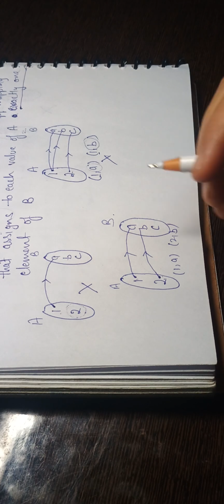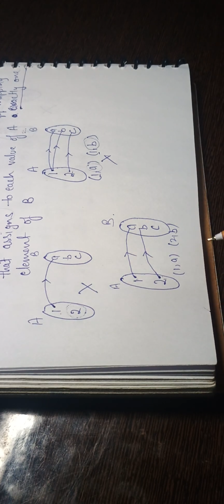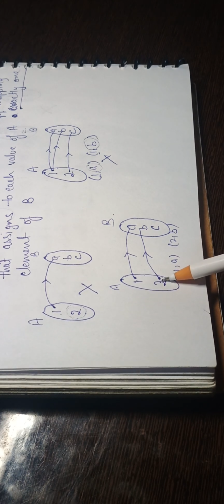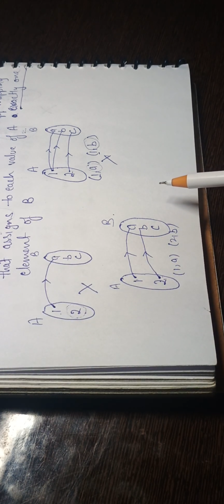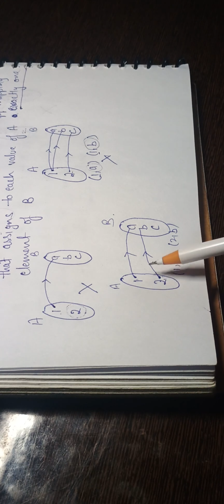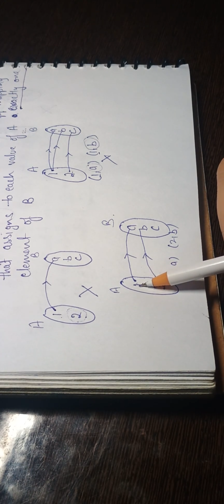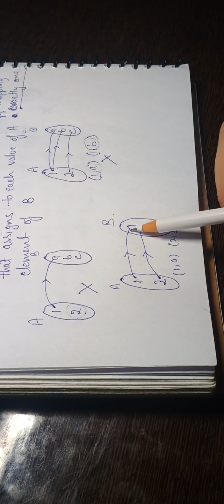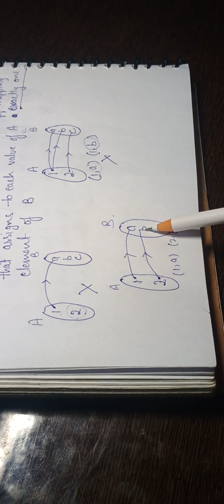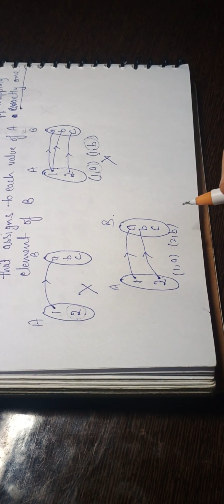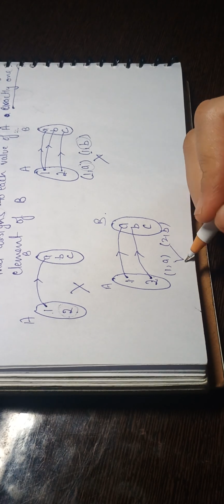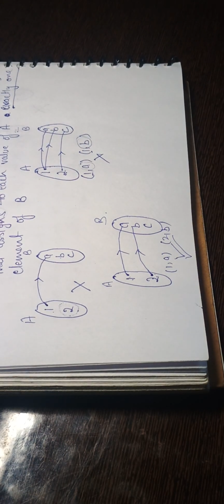So the first condition is satisfied. Also the second condition is that for every element in A, there should be at most one element in B. So this condition is also satisfied. For 1 there is only a and for 2 there is only b. Therefore this is a function. So this was a recall for function, and now I can move to the topic.